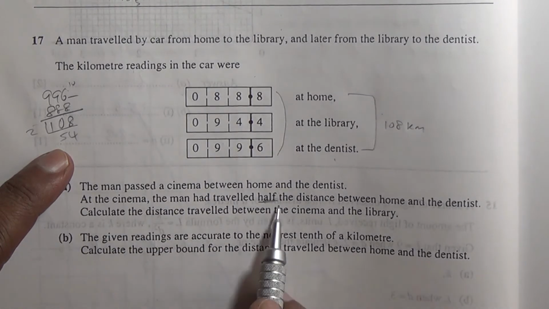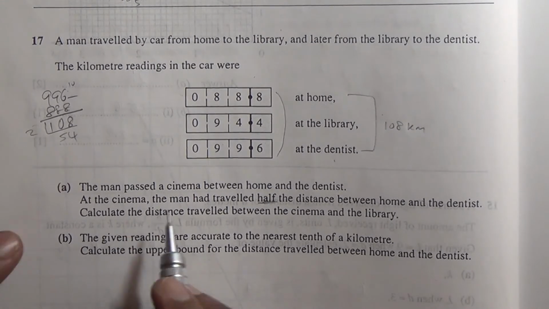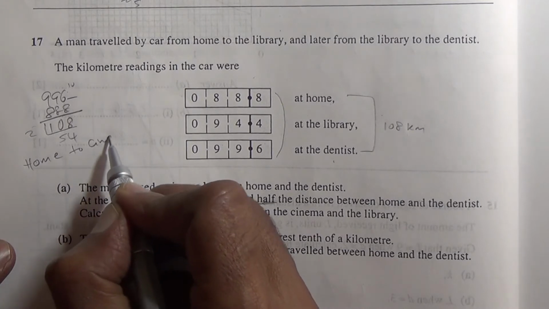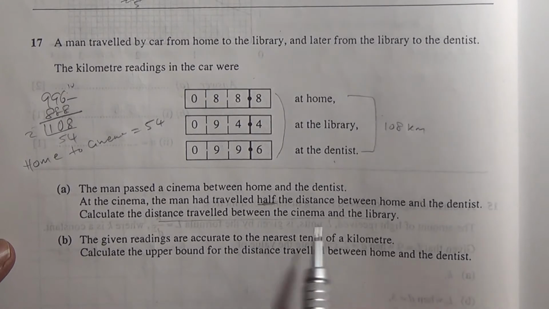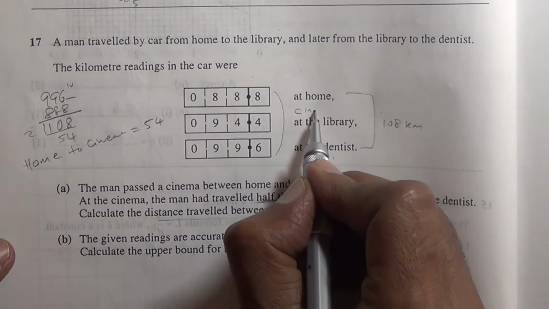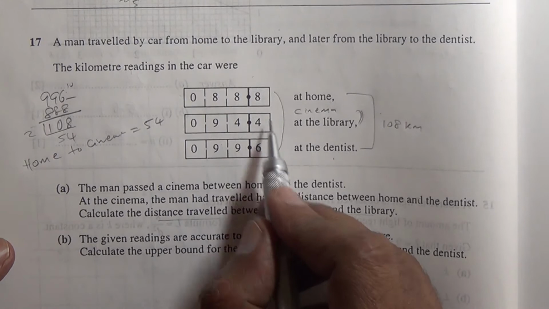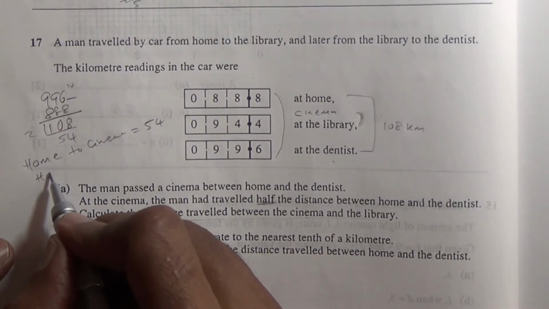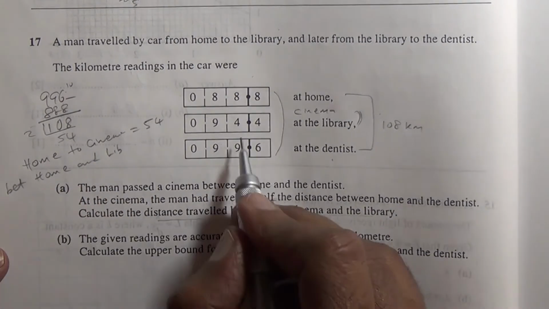At the cinema, the man had traveled half the distance between the home and the dentist. So between home and the cinema, we've got 54 kilometers. Calculate the distance between the cinema and the library. Let's say the cinema is somewhere here. Now, what is the distance between the home and the library?